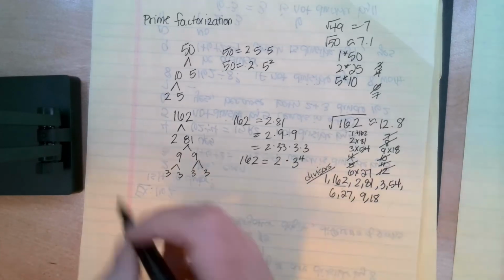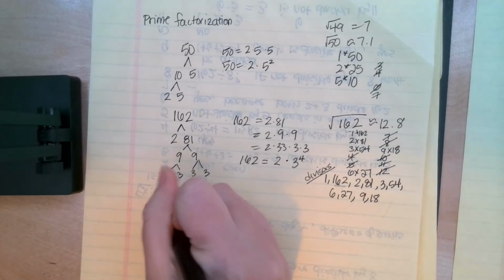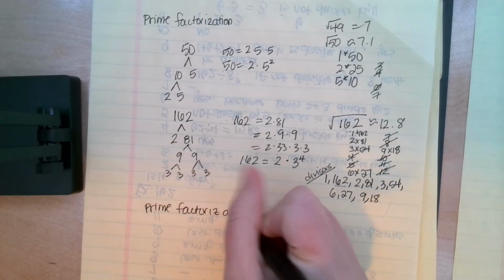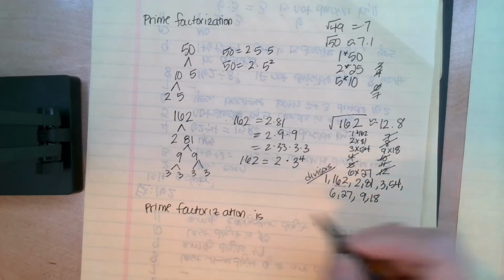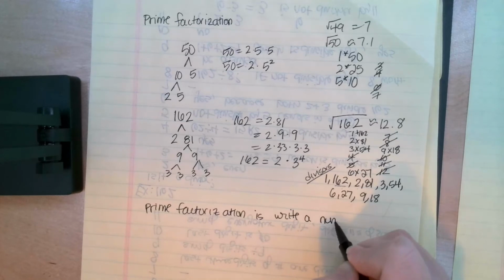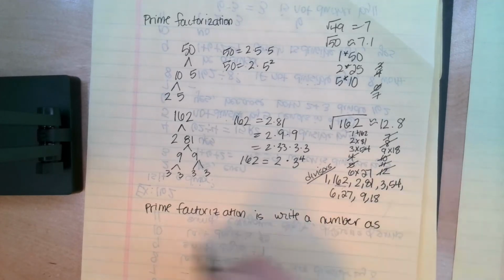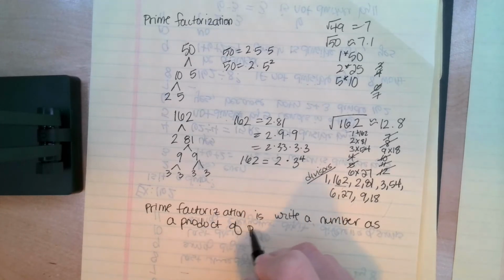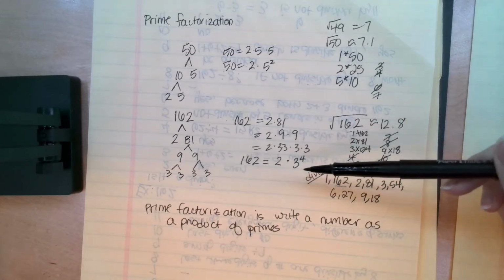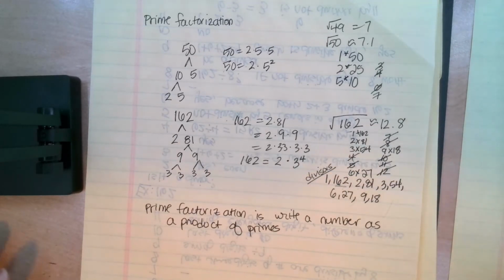Okay, so again, just to recap, prime factorization is writing a number as a product of primes. So the primes here we used were 2 and 3. Those were the only 2 primes. We just had lots of 3's, so that's why we got 3 to the 4th using our exponents. Okay, using the product of primes.